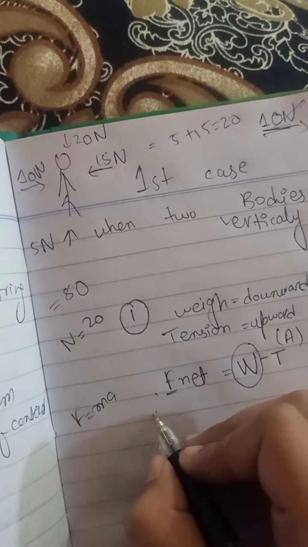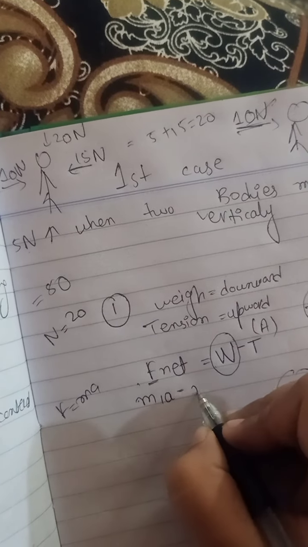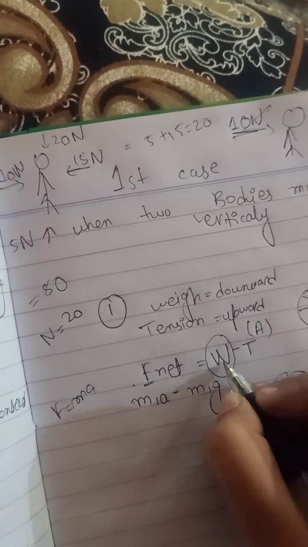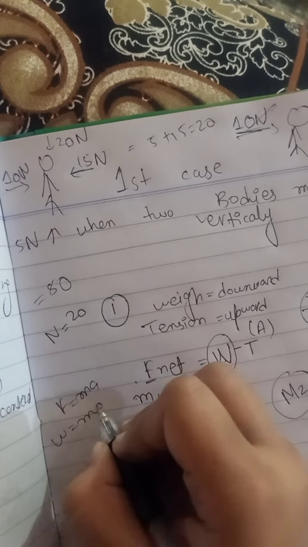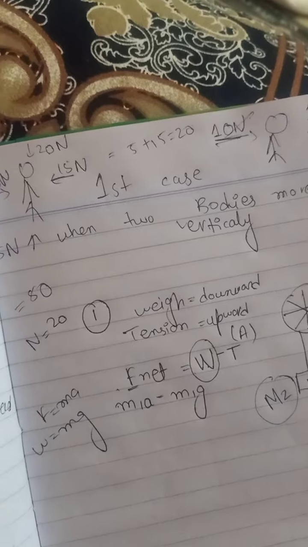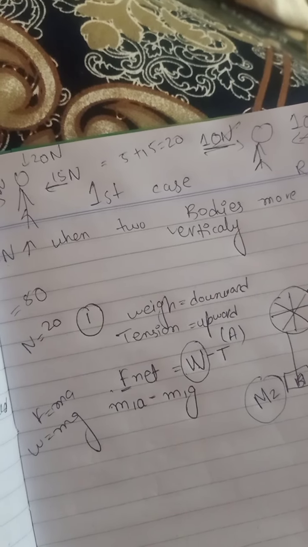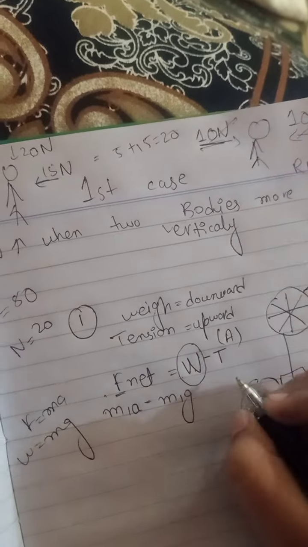So I can write m1a, mass 1 times a, and the weight is equal to mg, so W is equal to m1g, okay, and minus T as it is.